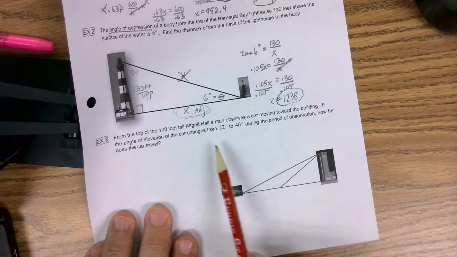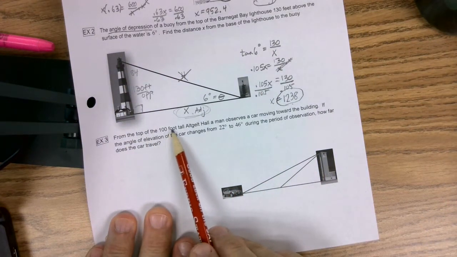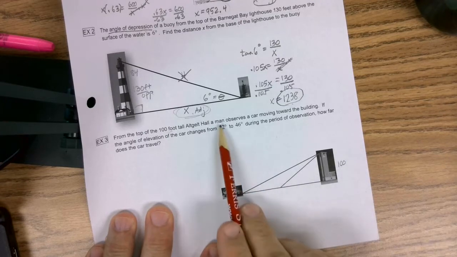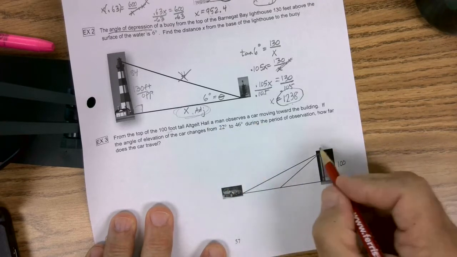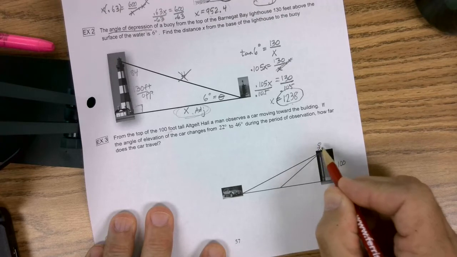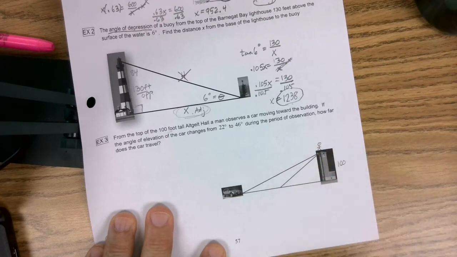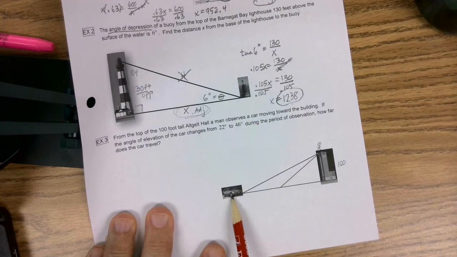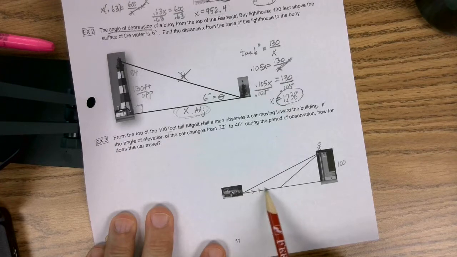So it says from the top of a 100-foot tall hall, so I know this is 100, a man observes a car. So there's a dude up here, and his eyeballs are right here. There's a car moving toward the building. So this car is moving this way.